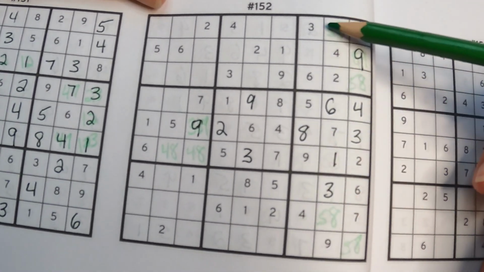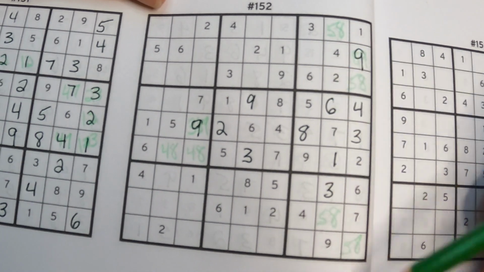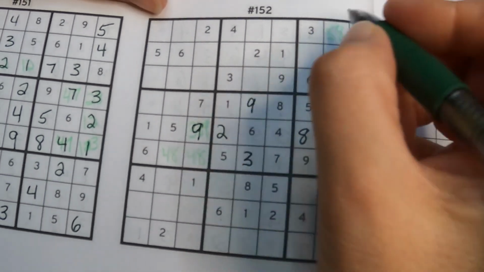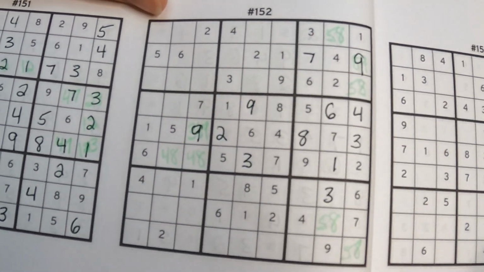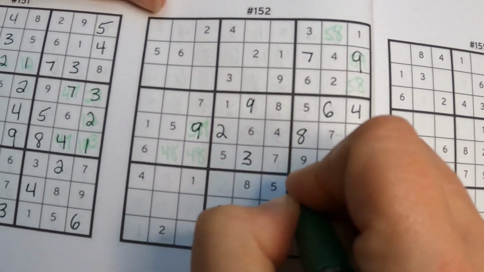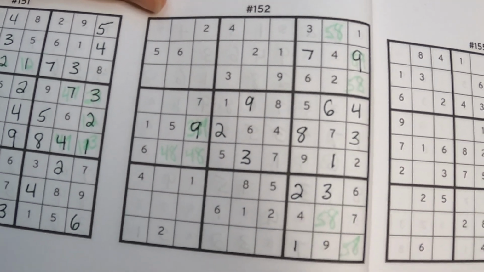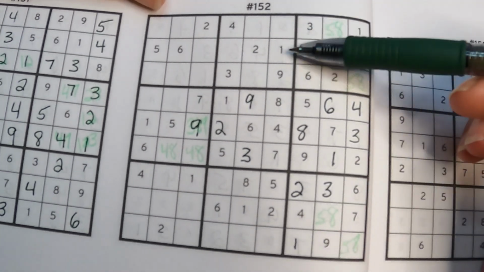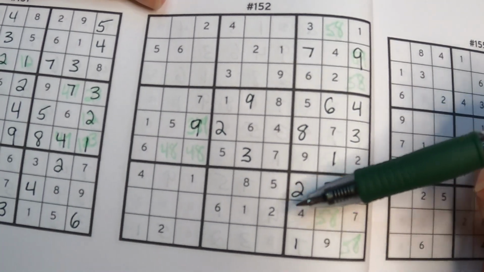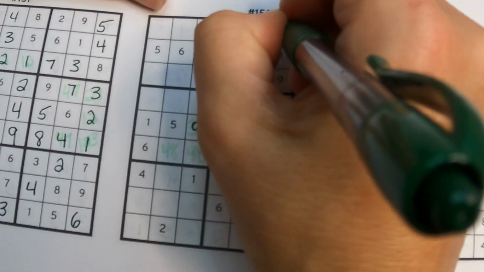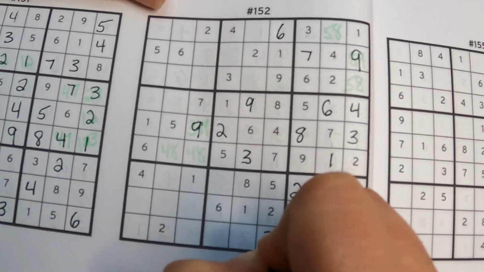For this column, looks like we're missing 1, 2, and 7. We've got a 1 and 2 here, so 7, a 1 here, so 2 and 1. For this column, we've got 1, 2, we're missing 3 and 6. We've got a 3 here, so 6, 3.